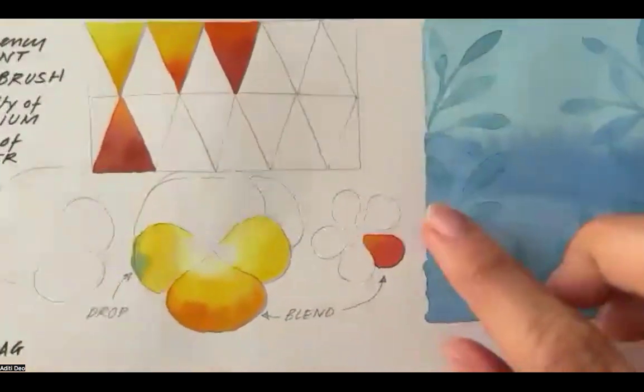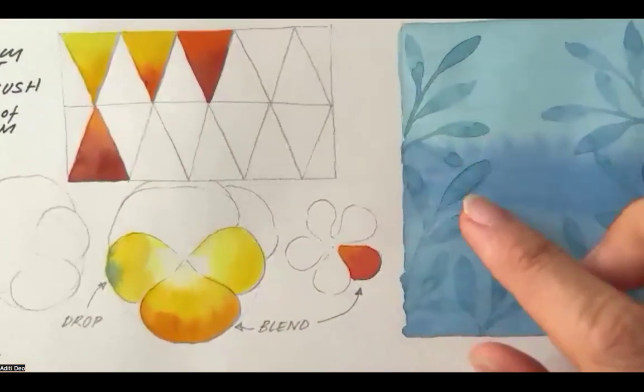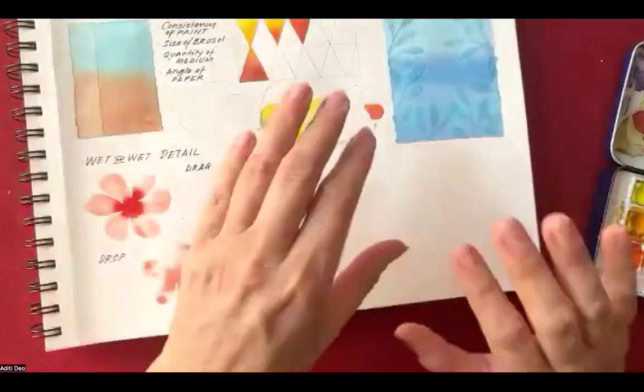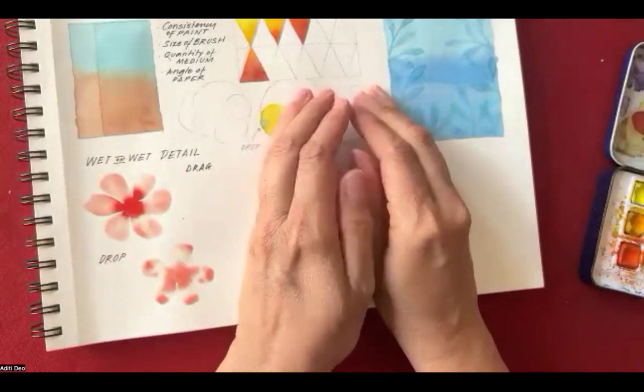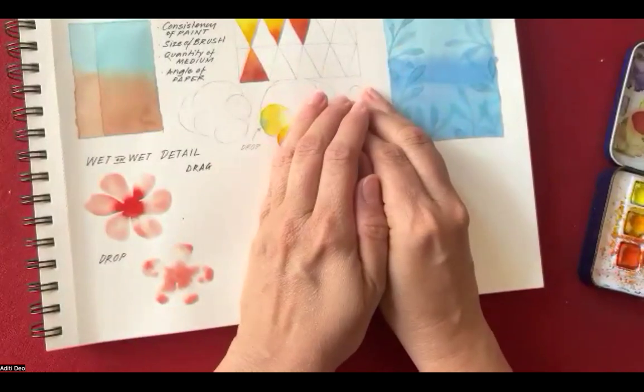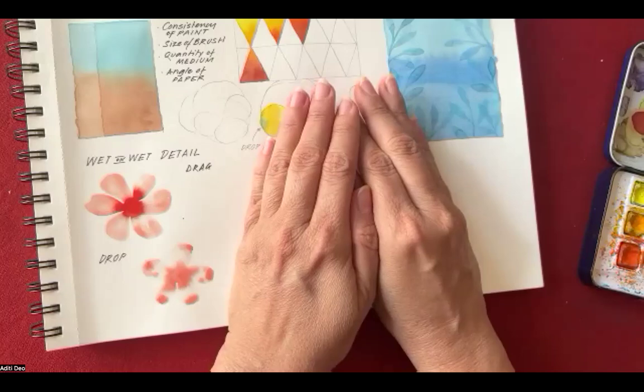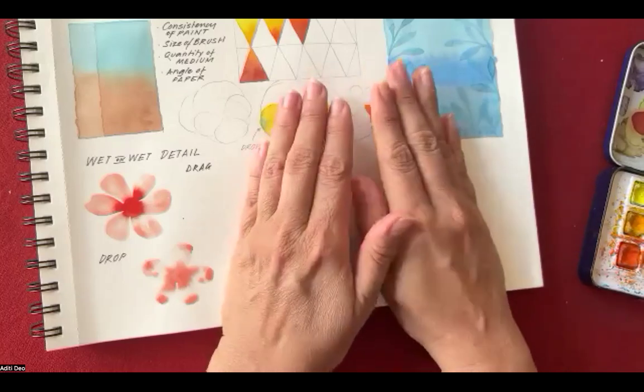This is called a cloud, and this is very common if you have too much water. It's like physics: you have this whole droplet of water, and as it starts drying, the water starts reducing, but the water doesn't spread outward.